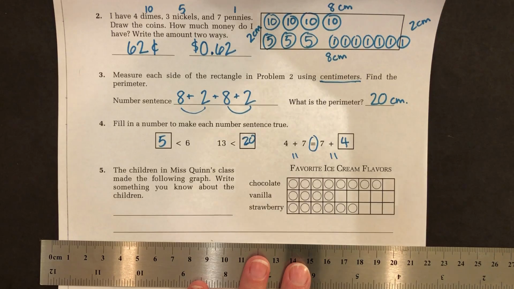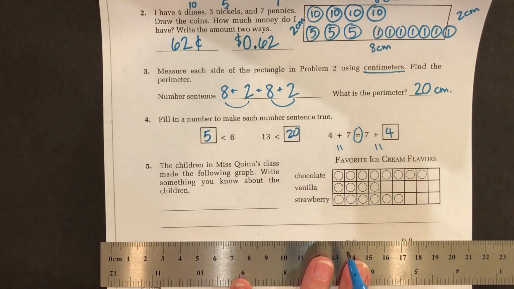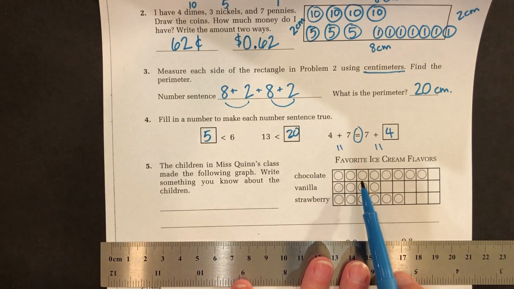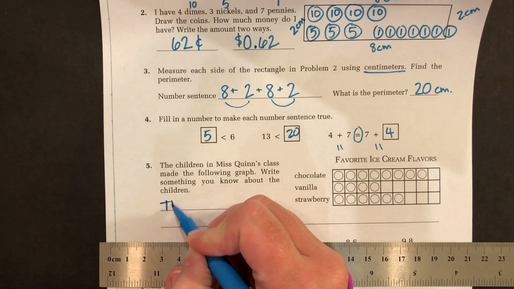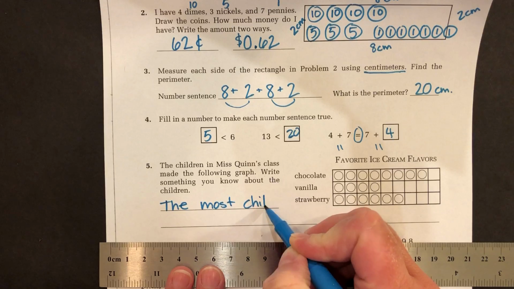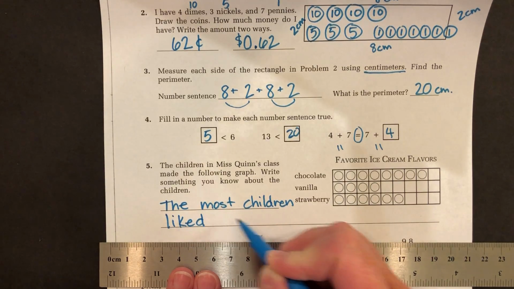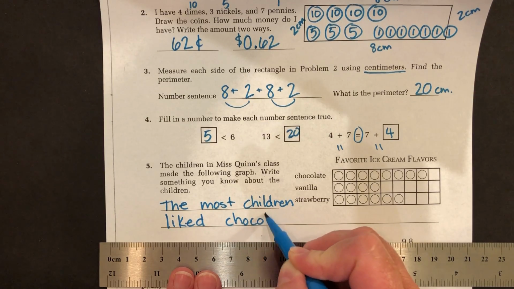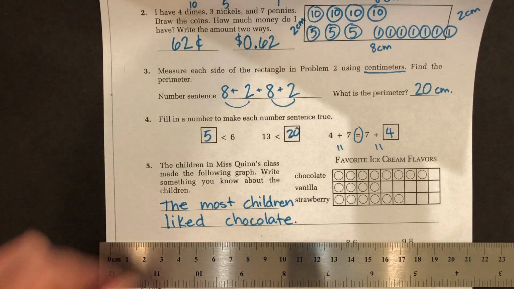So I think one fact that I could say about this, and you can choose a different one on the other side, is chocolate was the most popular flavor, or the most children liked chocolate. Let's put it that way. The most children liked chocolate. There you go. That is one fact that I can tell from that graph.